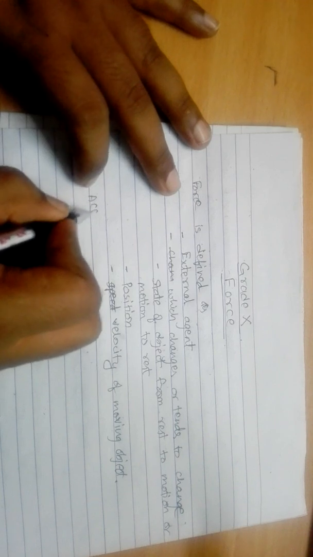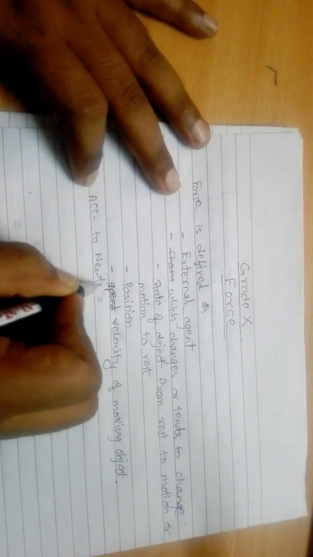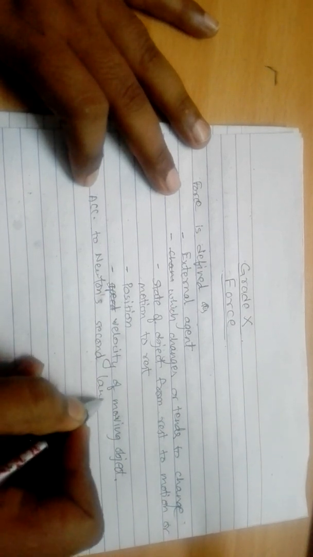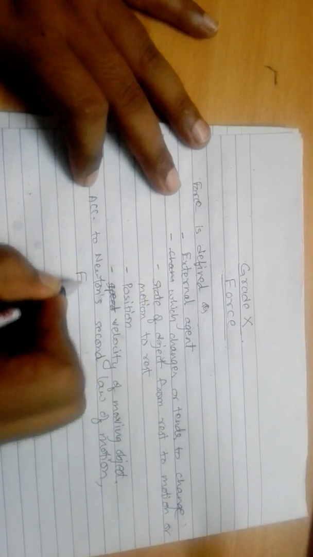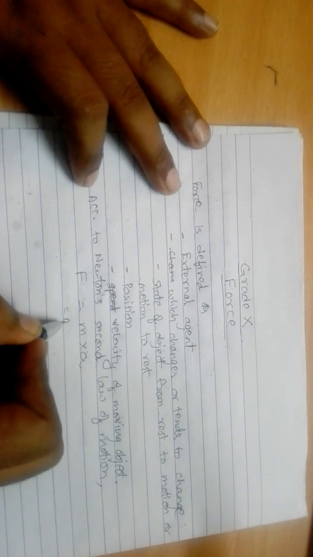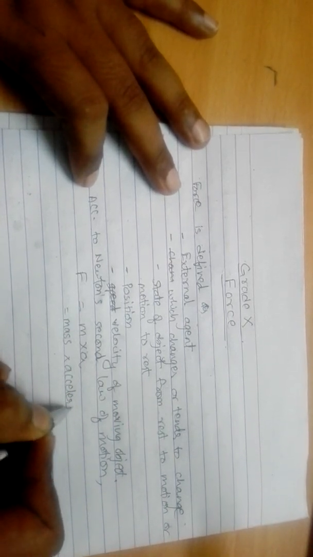According to Newton's second law of motion, which we have derived in grade 9, F equals m into a, where m stands for mass and a stands for acceleration.